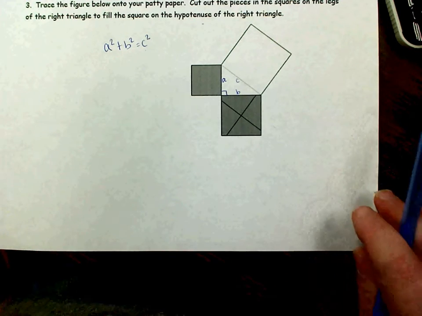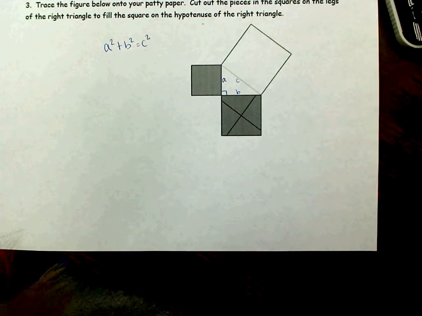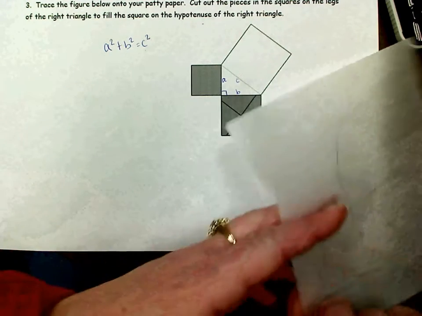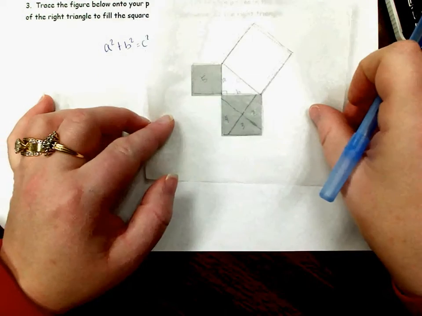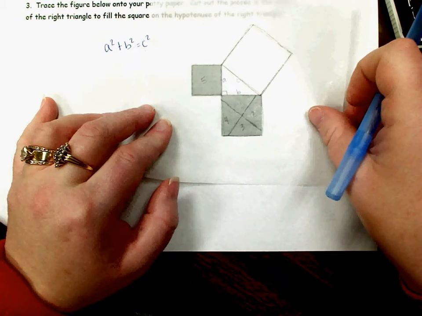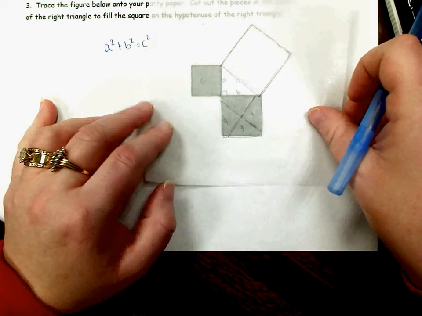So in number 3, this is where you're going to use your patty paper. This is our hands-on proof of the Pythagorean Theorem. What I want you to do is use your patty paper, and I want you to trace the figure that you have on your note sheet, because we're not going to cut up our actual note sheet. So really, I traced the whole thing, but really the only parts you need are the shaded parts.